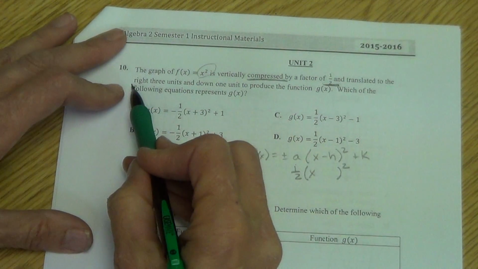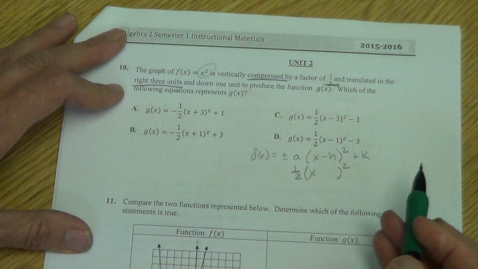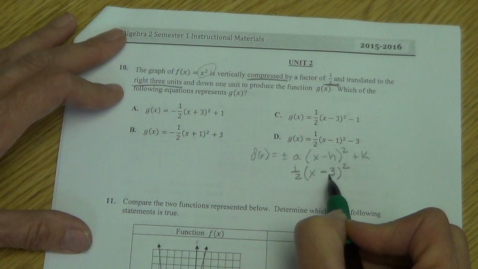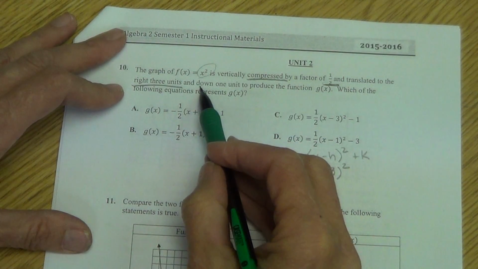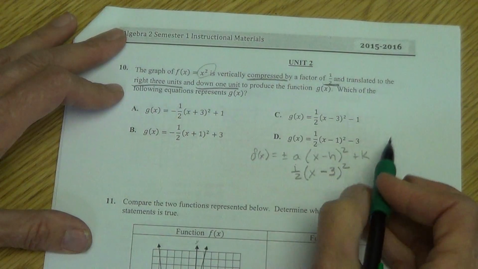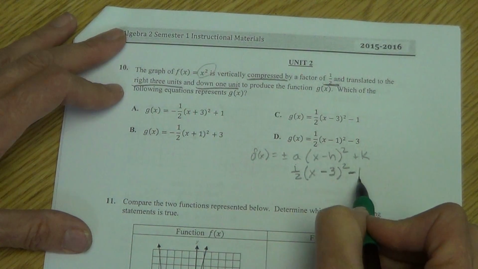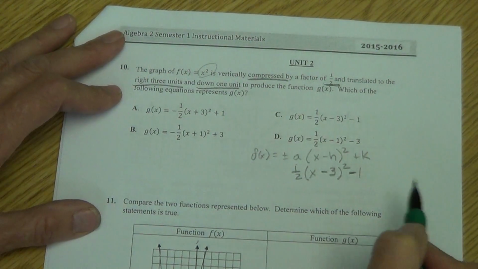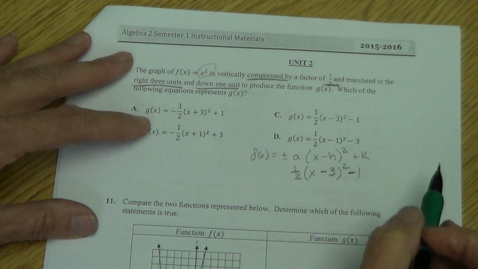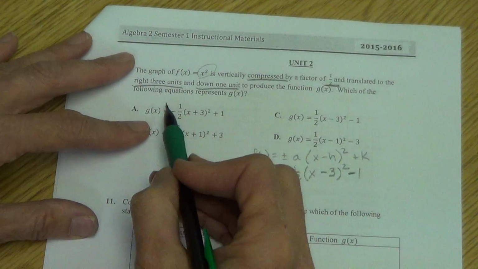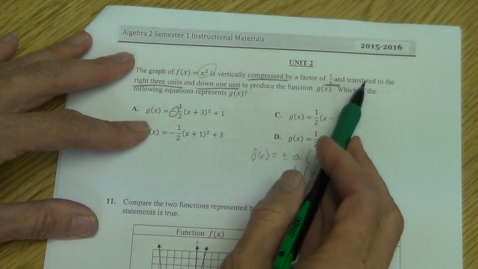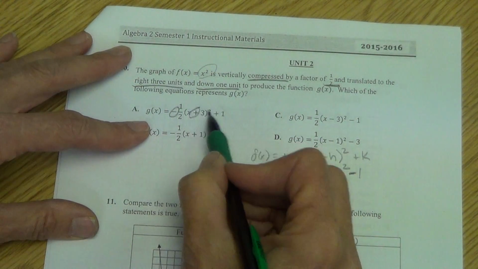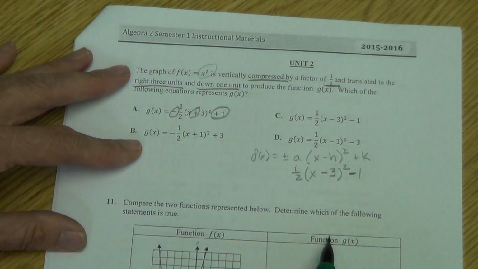Now it says it's right 3 units. To go right, remember the sign's opposite, so it would be a -3. Down 1 unit. So -1. That's our down. Now it's just asking which of the following matches this. So if we go here, they've matched everything except they have a reflection. We do not have a reflection, double check that. And they went the wrong way with the 3, wrong way with the 1.